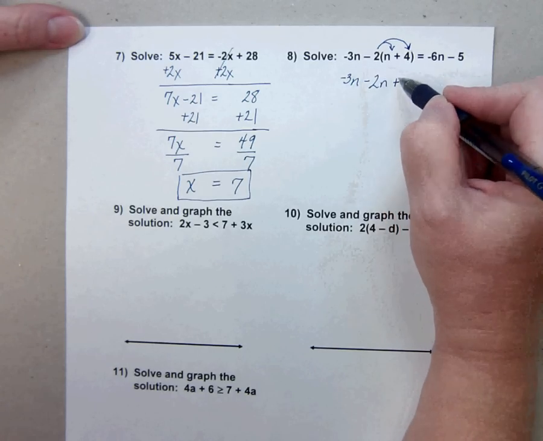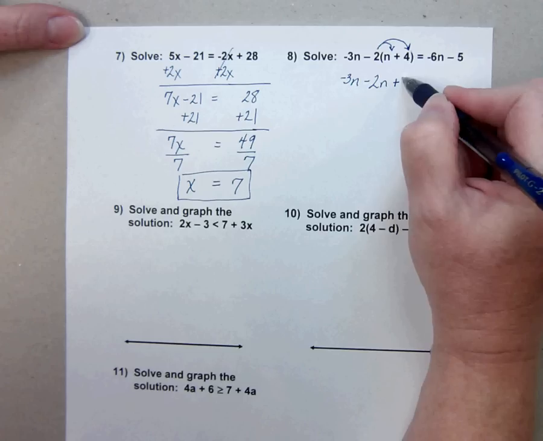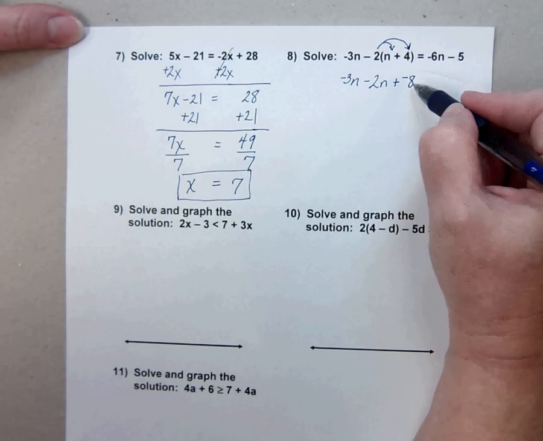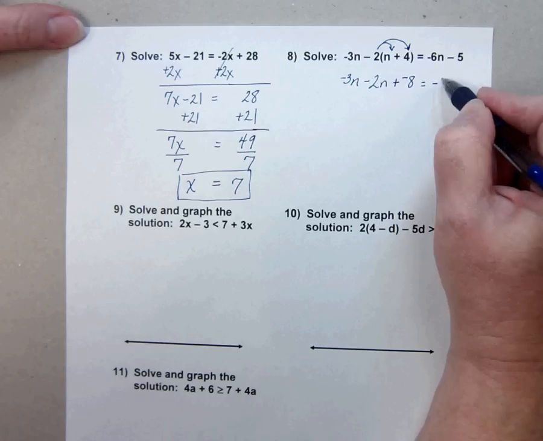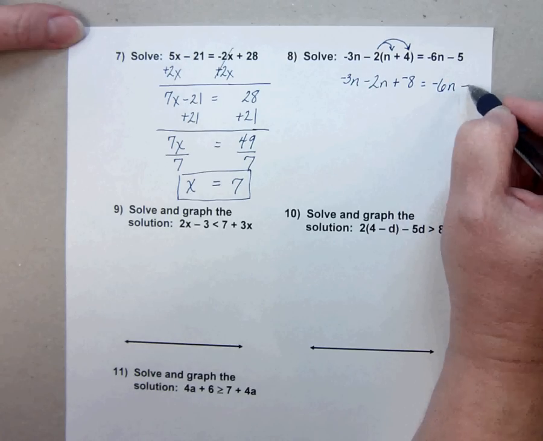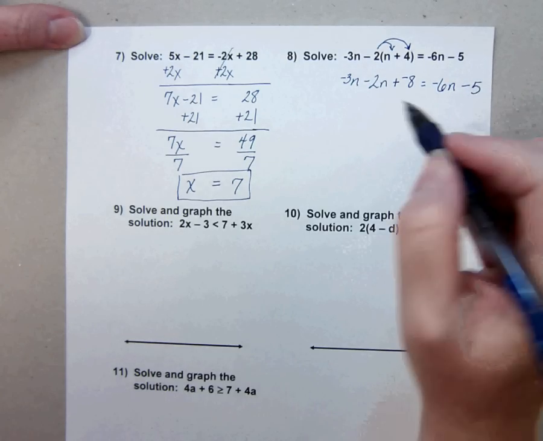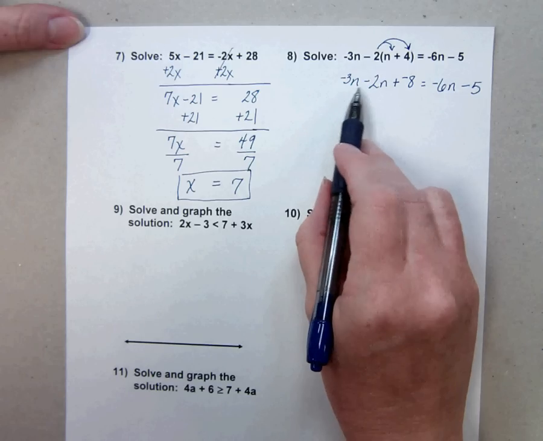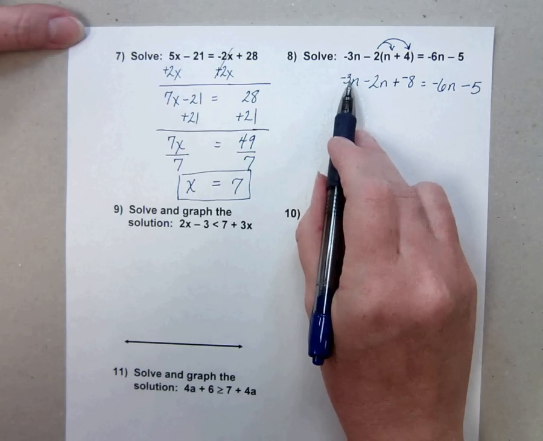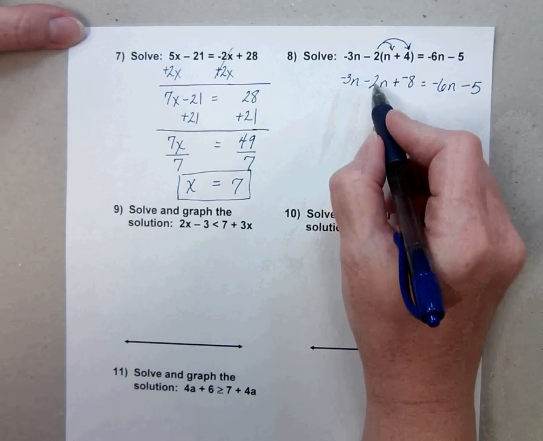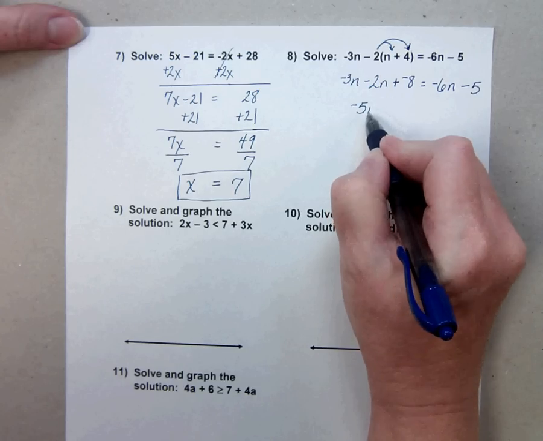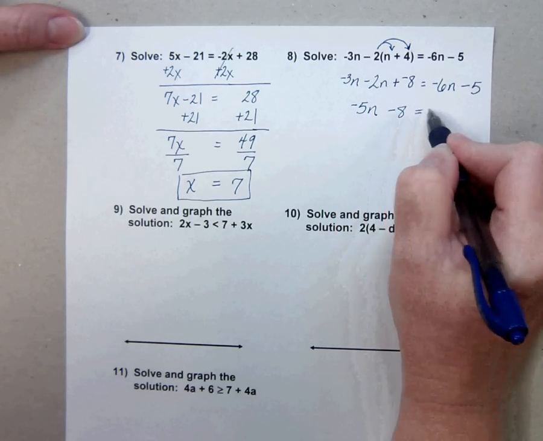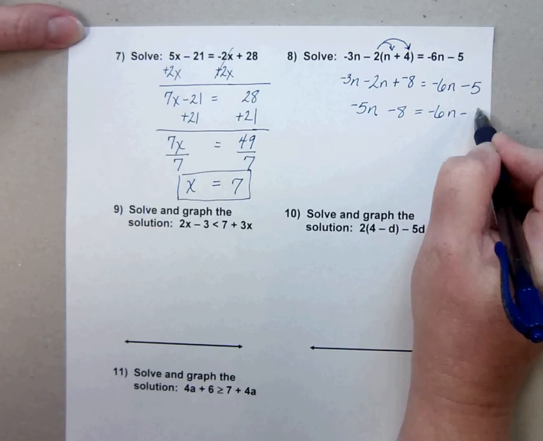Oh, I'm sorry, that's not going to be a positive. That's going to be a negative. I'll put plus a negative, because a negative 2 times a positive 4 is a negative 8. And then bring down your equal sign, your 6n, and your minus 5. Now if you look over here on the left side of the equal sign, you still have some like terms. The negative 3n minus 2n, negative 3 minus 2 is a negative 5. So you have a negative 5n, bring down your minus 8, equals negative 6n minus 5.